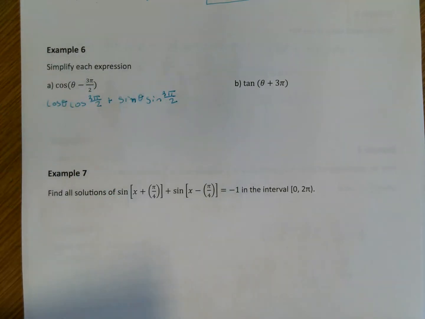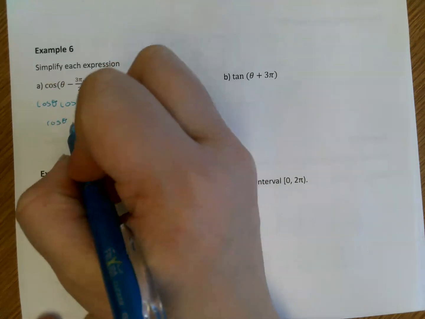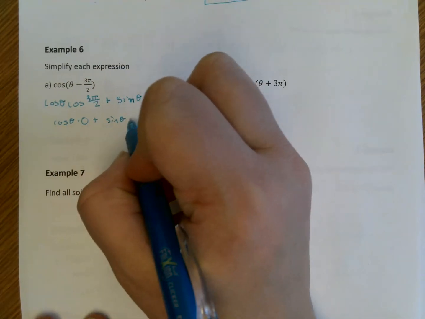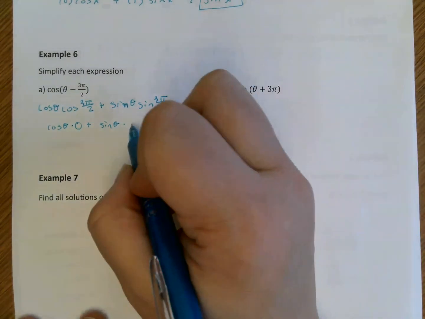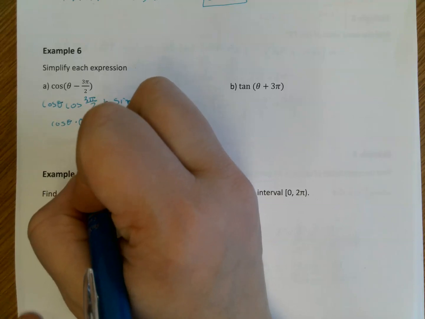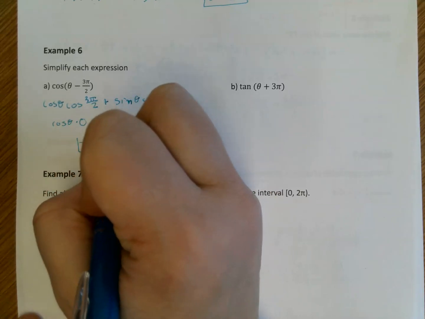So this is 3 pi over 2. This is right down here. So cosine is our x value. Well, my x value here is 0. So this would be cosine theta times 0 plus sine theta times, this would be our -1 because it's your y value, -1. So this becomes a 0. This becomes a negative sine theta. That would be my final answer.